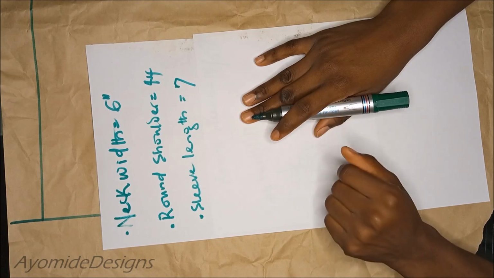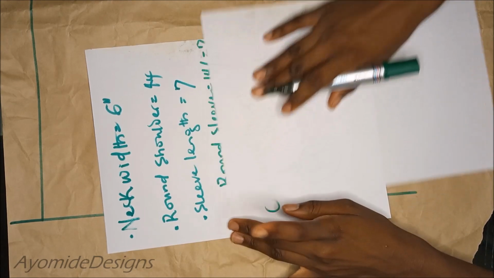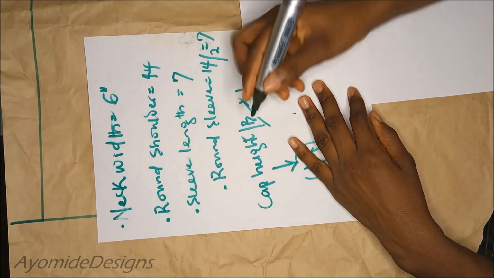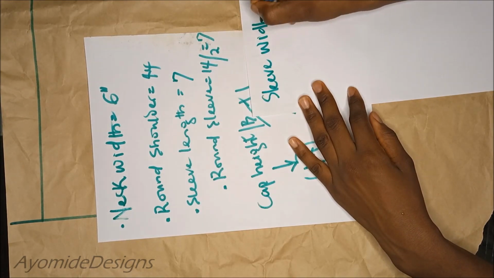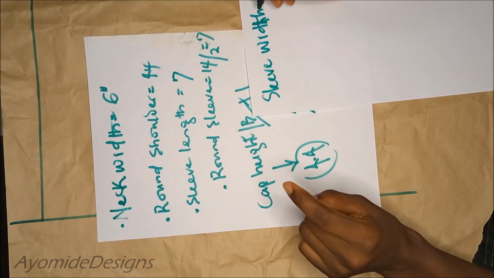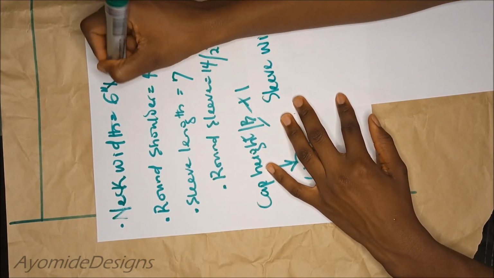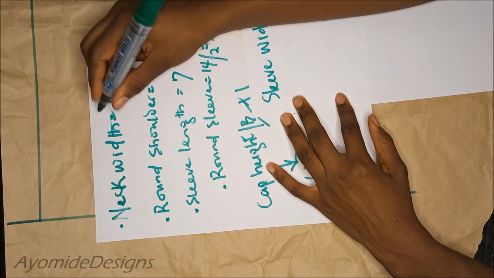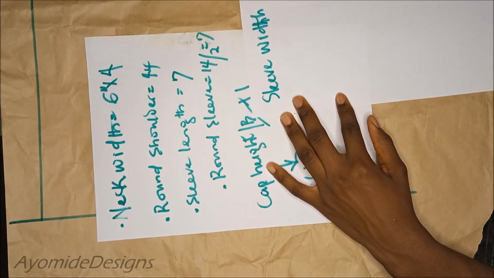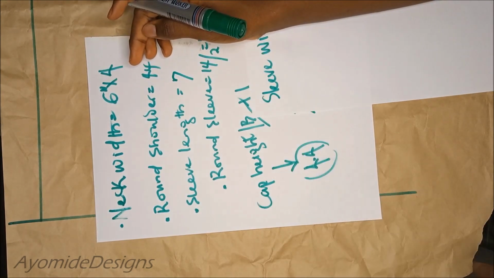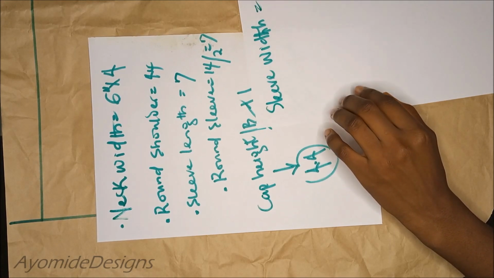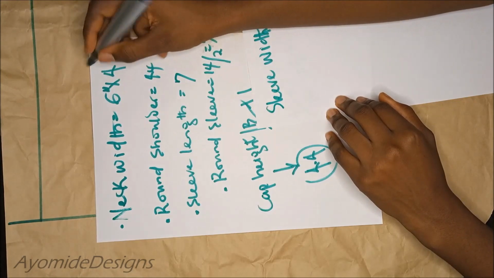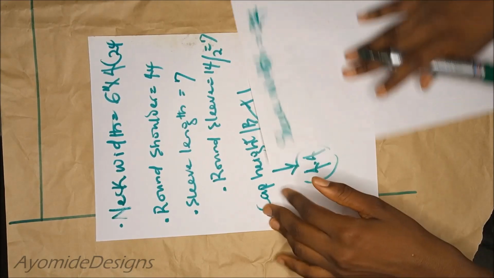So guys, before we proceed, we need to carry out some calculations. To determine the sleeve width, I like to call it sleeve width for better understanding. To determine the sleeve width, I'm going to be multiplying the neck width by 4. This is a standard actually. You multiply by 4 to get your round neck width for both the front and the back. So 6 multiplied by 4 is 24, so my neck width is 24 for both the front and the back.